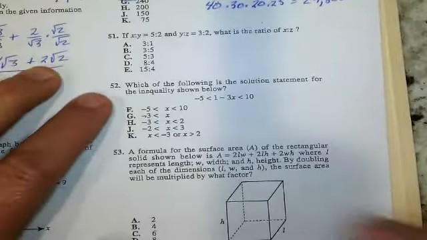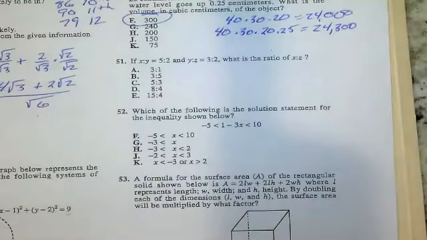Okay, here we go, the ratio. Oh, I'm stopping. That's my 10. I'll do those here in just a moment. Talk to you in a bit.